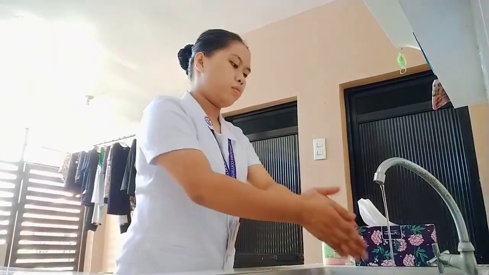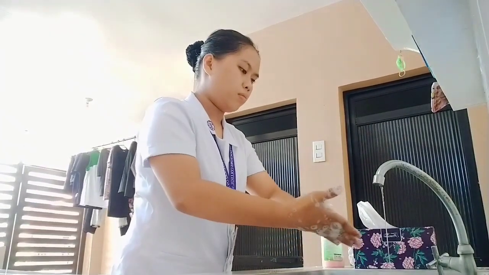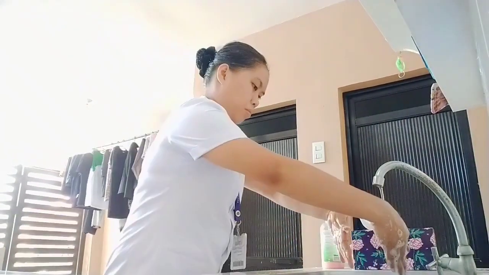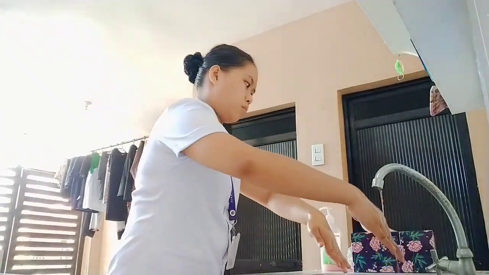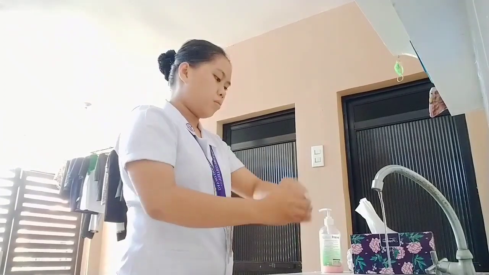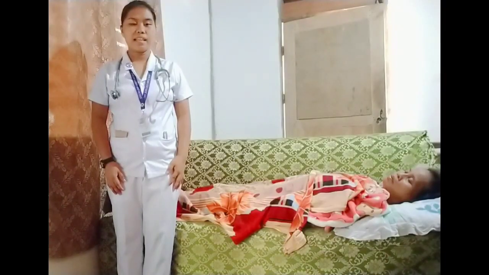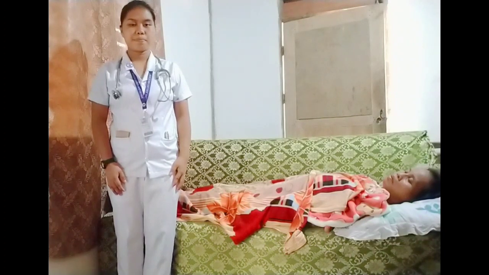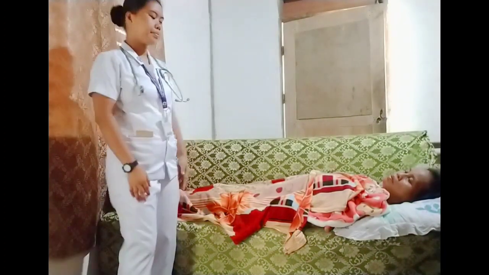Perform hand hygiene. And apply gloves as needed, and observe the appropriate infection prevention procedures. And greet the patient politely.